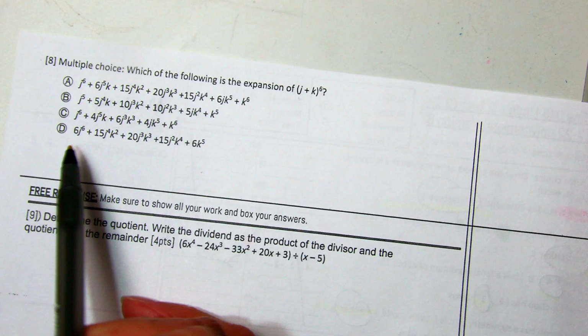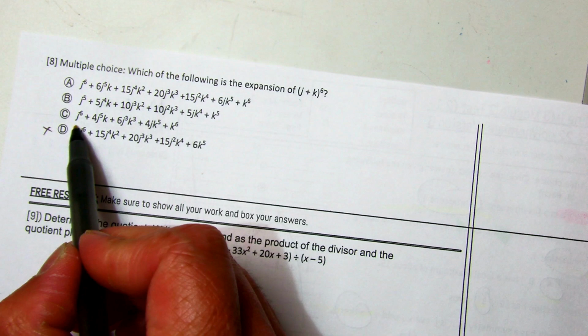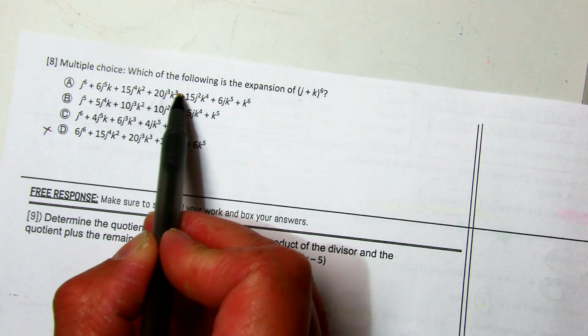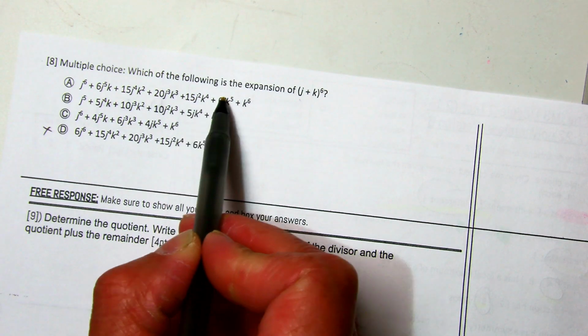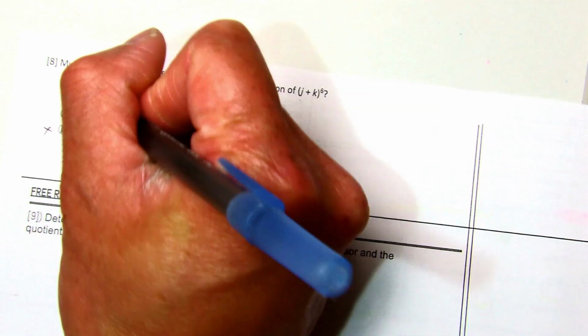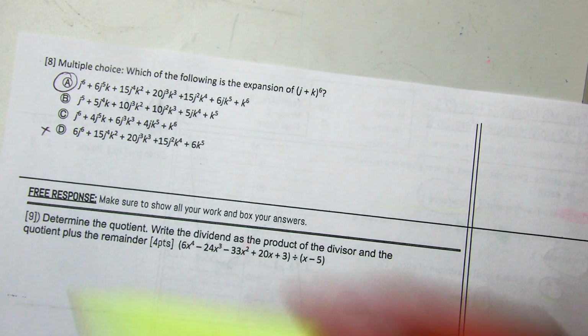The only one that has that, this one's missing a 1, so not this one. This one's counting down. J to the 6th, J to the 5th, down to J to 0, and 1, 6, 15, 20, 15, 6, and 1. Your choice for question number 8 is A.